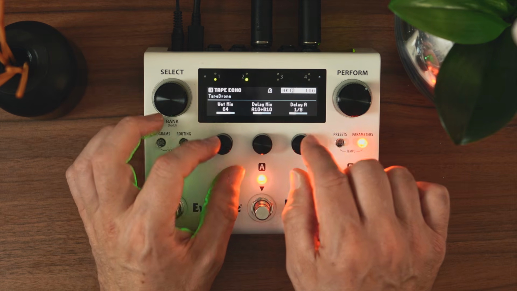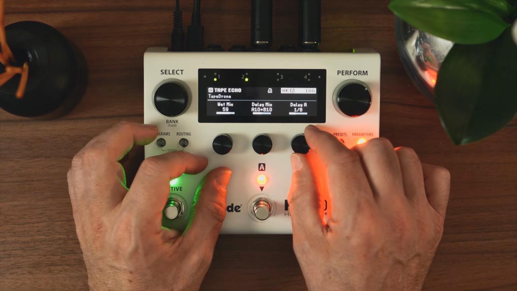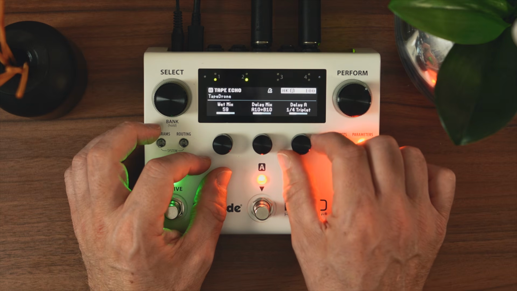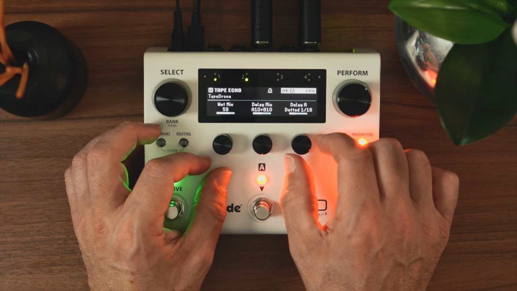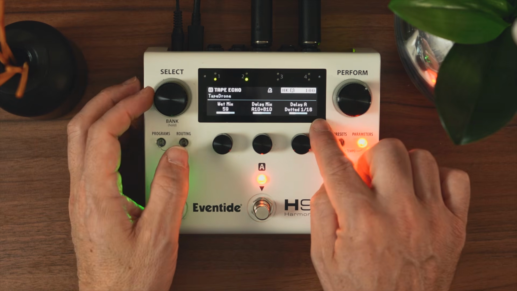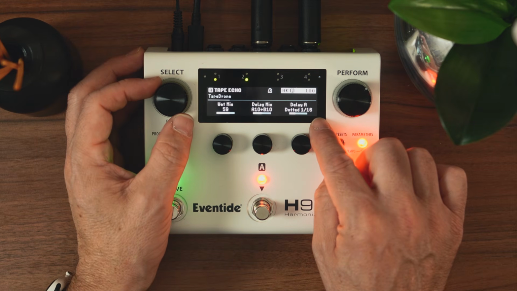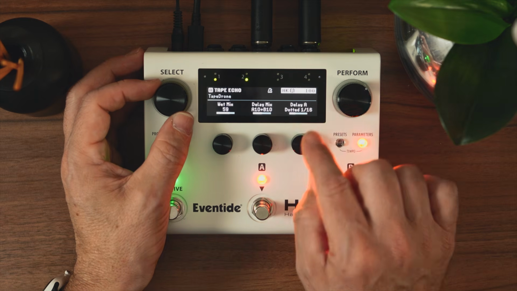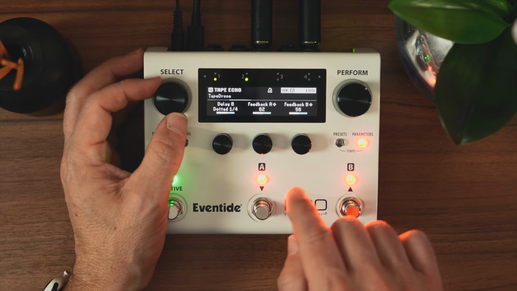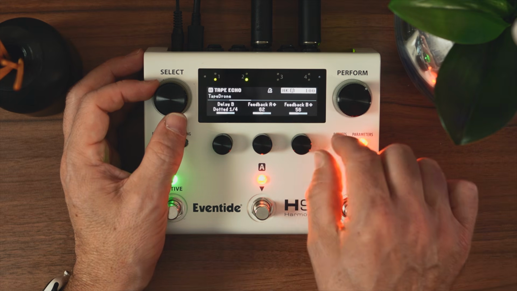We can change the wet mix, we can change the A delay, and because it's tempo synced, it will change within a certain division of the tempo. And if you see this line here, we have 5 pages of effects that we can change.